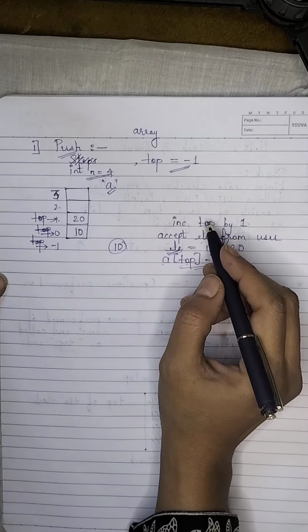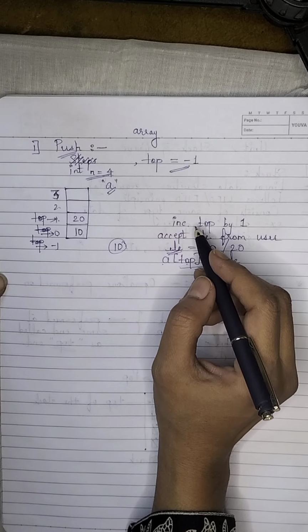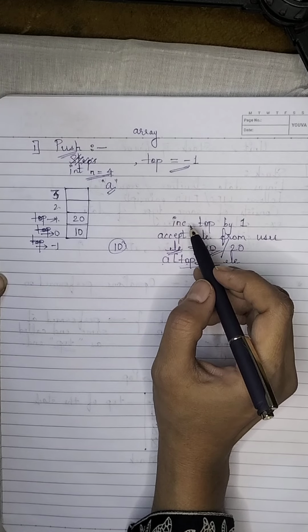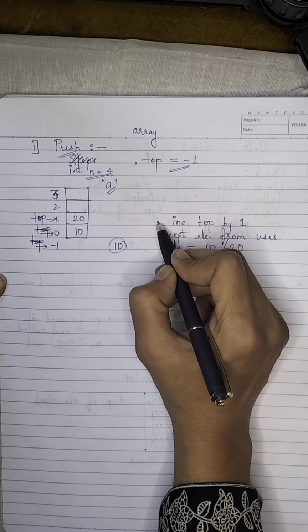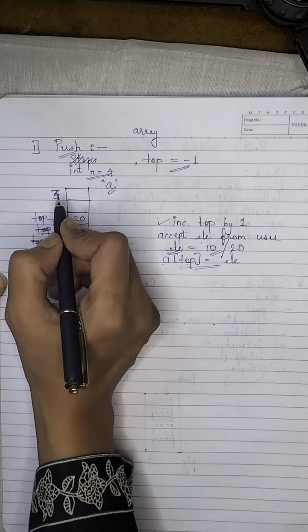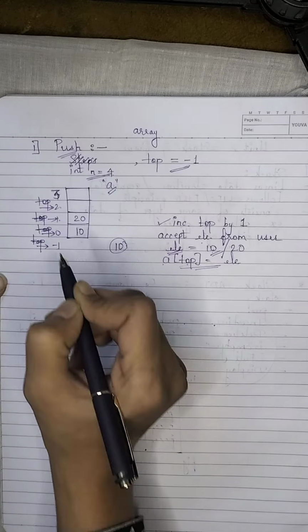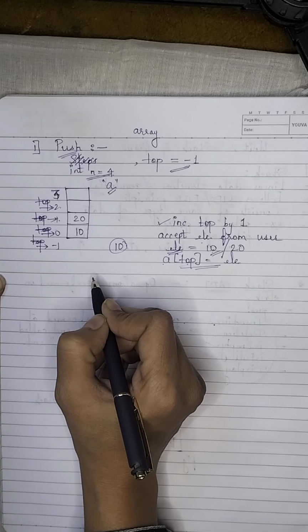Assume that again the user called the push function. Again he wants to insert a new data or new number in the stack. So again this particular statement will be executed first. What is that? Increment top by 1. So now top will be pointing to the second position. Now the top variable is pointing to the second position, right?